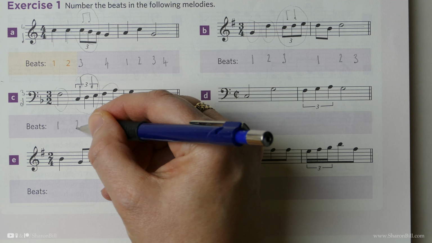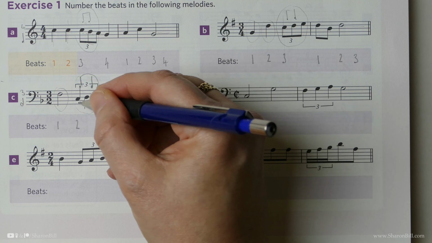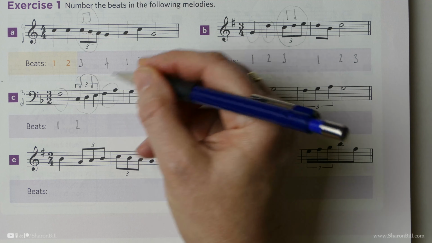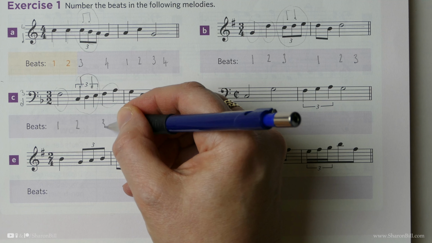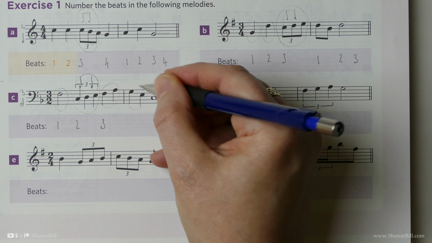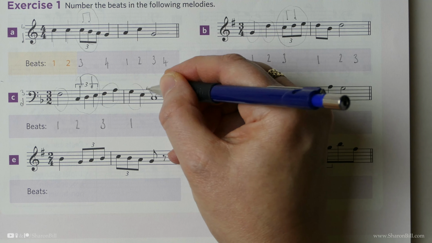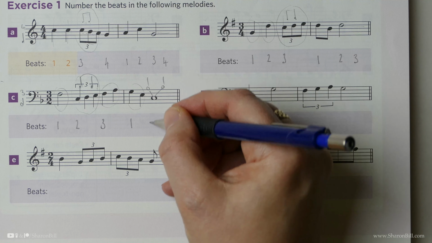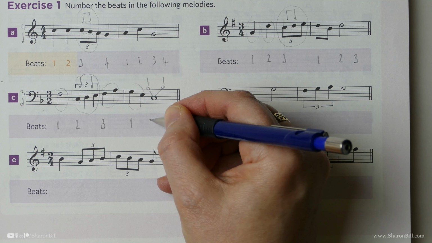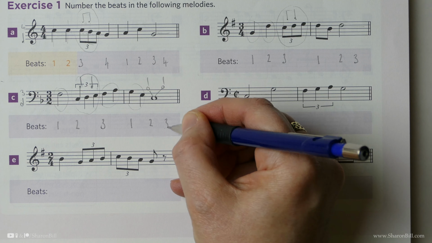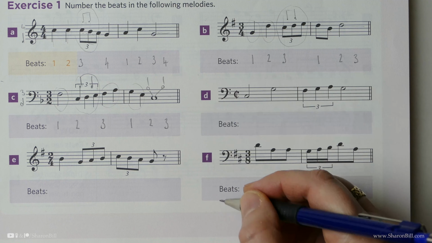So there's minim beat 1. There's the start of minim beat 2, divided equally between these 3 notes. And then there's minim beat 3. There's minim beat 1 for the next bar. And we know that a semibreve divides into 2 minims. And so there's the beginning of beat 2, and it also lasts to beat 3 to the end of the bar.